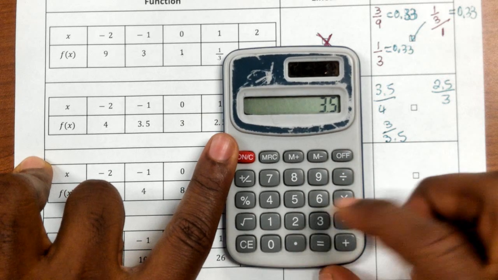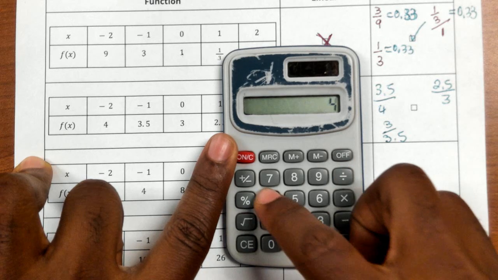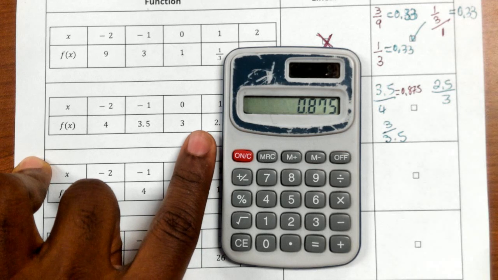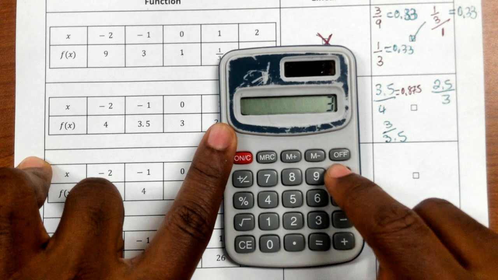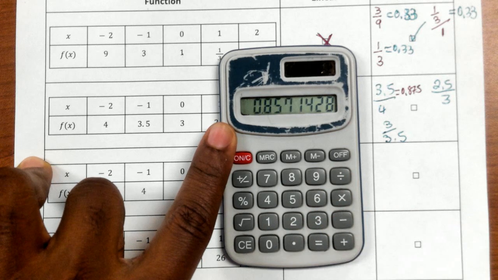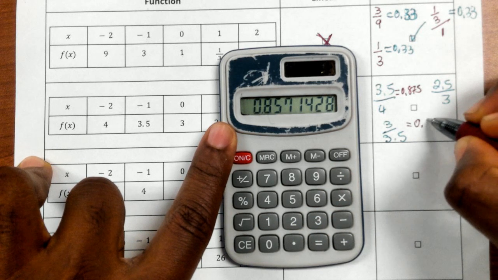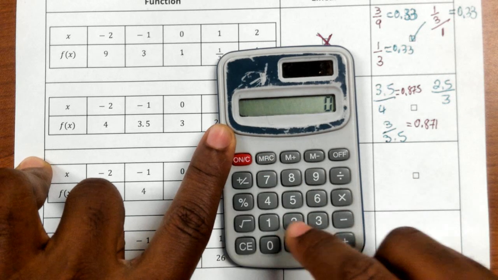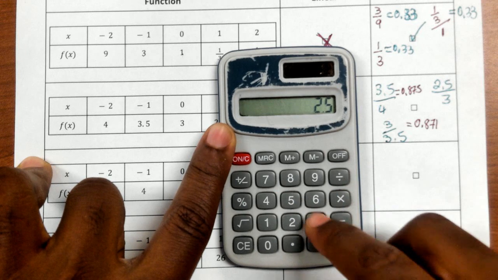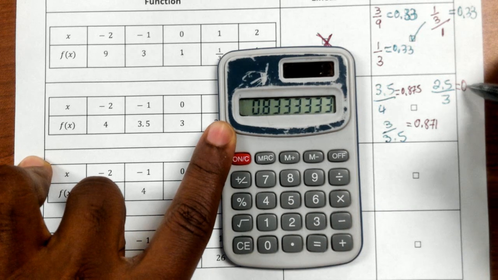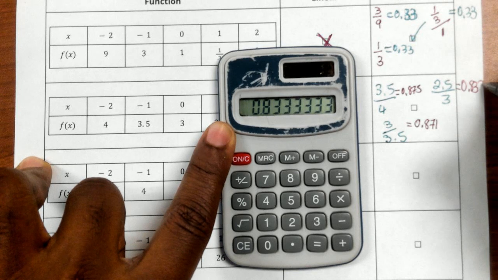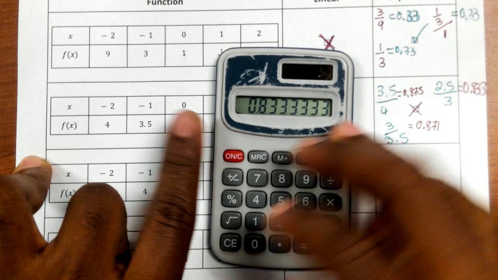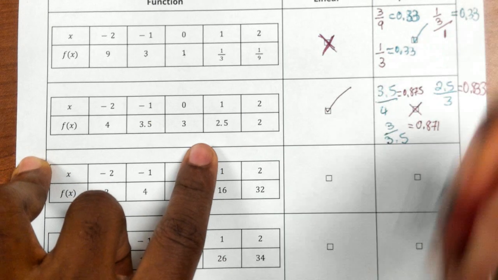So 3.5 divided by 4 is 0.875. 3 divided by 3.5 is 0.871. 2.5 divided by 3 is 0.833. Because it's not the same number every time, it is not exponential. So by default, it's linear.